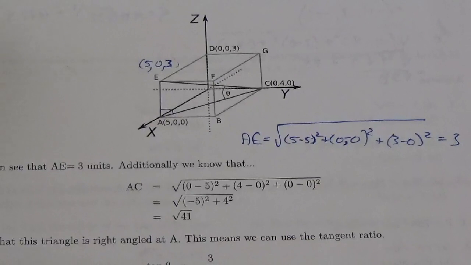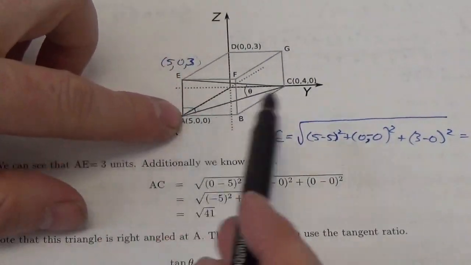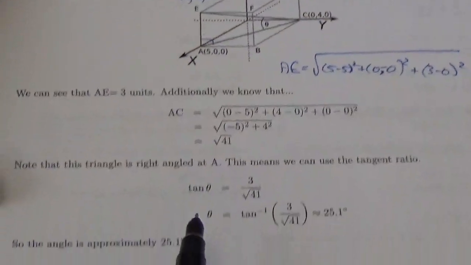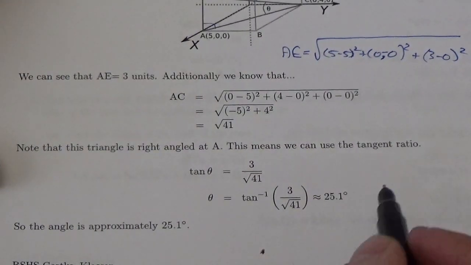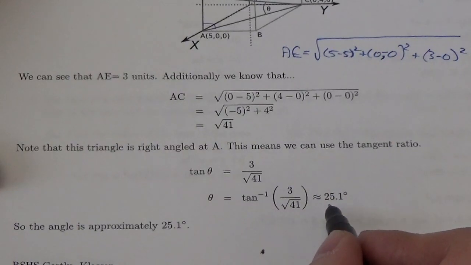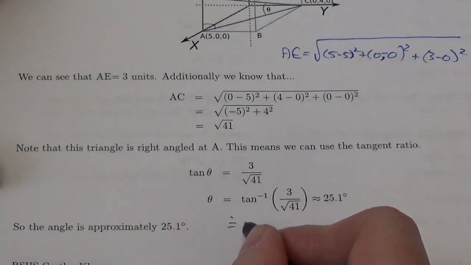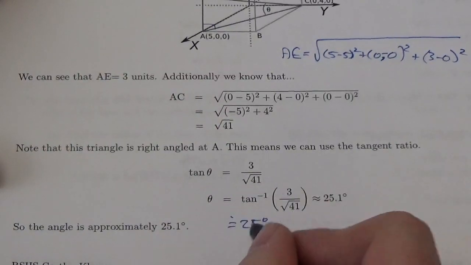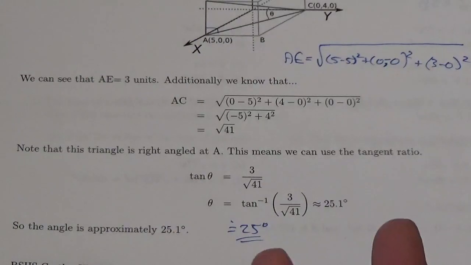And so now, if you want the angle there, all we need is the tangent ratio, right? Because I've got the side opposite, and now I've got the side adjacent. And when I set up my tangent ratio, 3 over the square root of 41, I get that the angle there is approximately 25.1 degrees, or what you might normally write there is approximately 25 degrees. Often we round these things to the nearest whole degree. Anyway, so that's kind of an example.